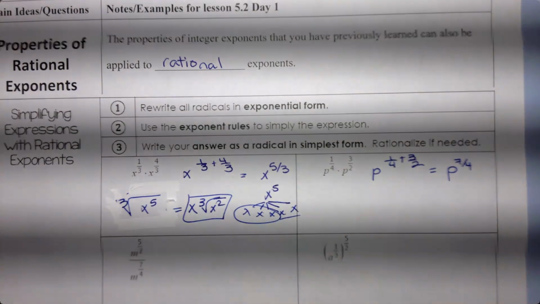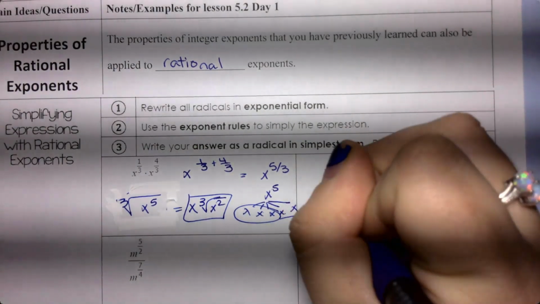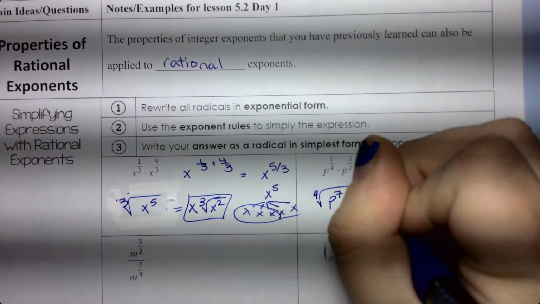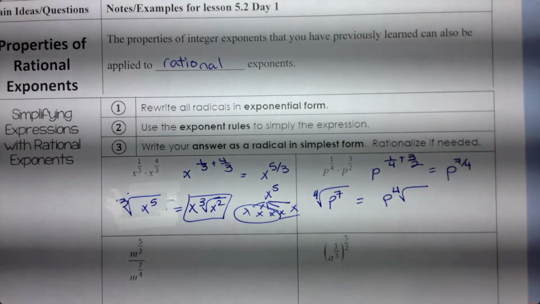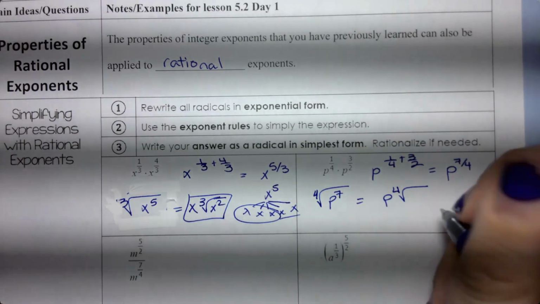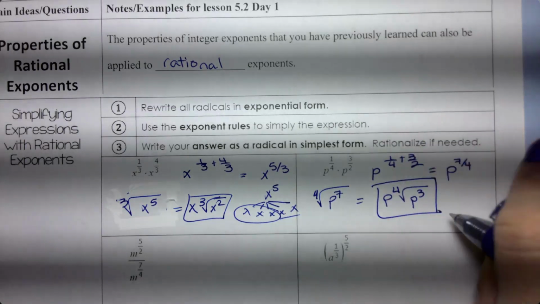So I can rewrite this. It's going to be the 4th root of p to the 7, which I can pull out a group of 4. So that's 1 p on the outside. And then 7 minus 4 gives me p cubed on the inside.